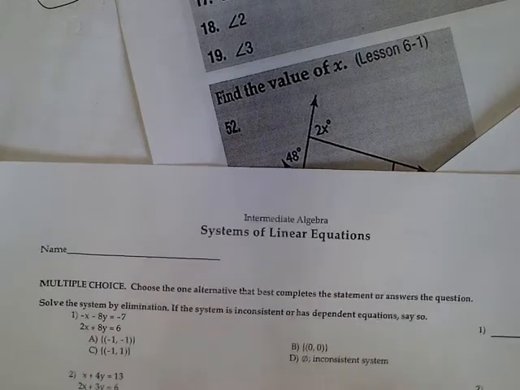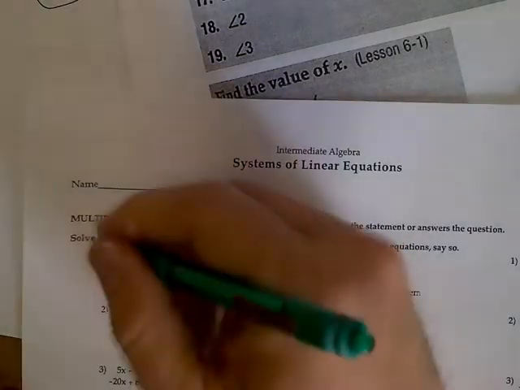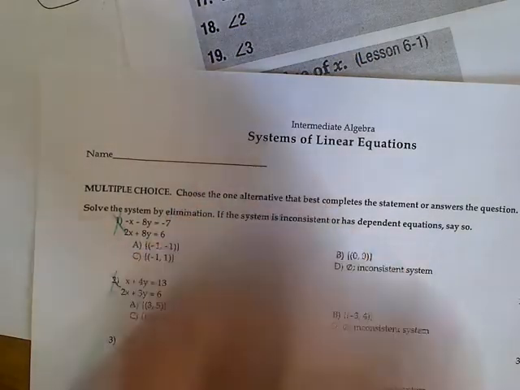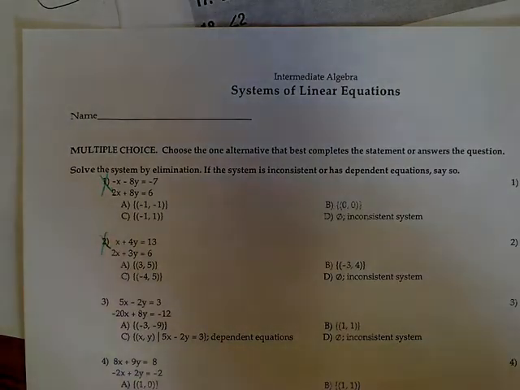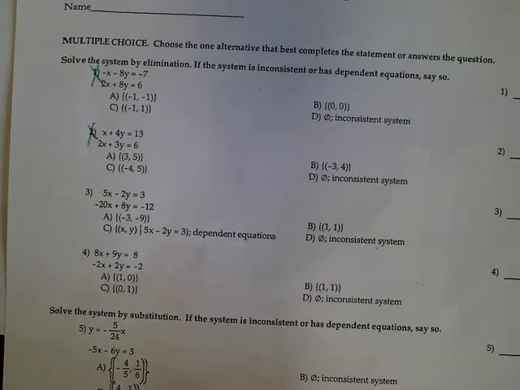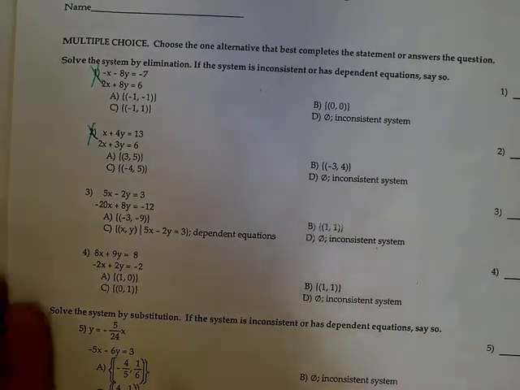So we are on systems of linear equations. I went ahead and did number 1 in class. I did number 2 in class. So like I told you, I'm going to use the substitution method, but you could use whatever method you want to be able to solve.